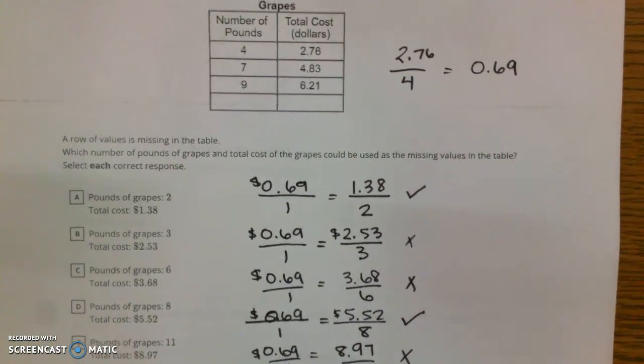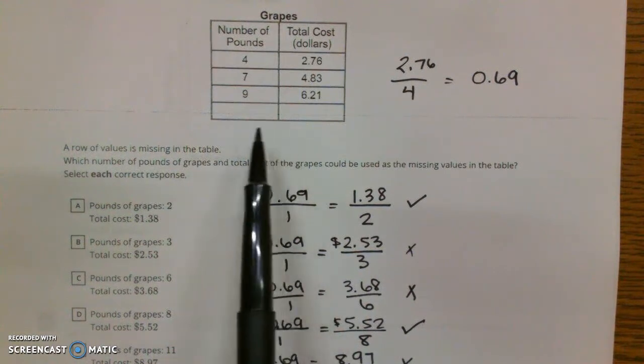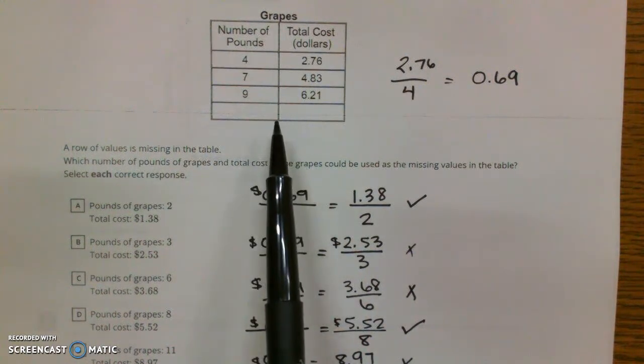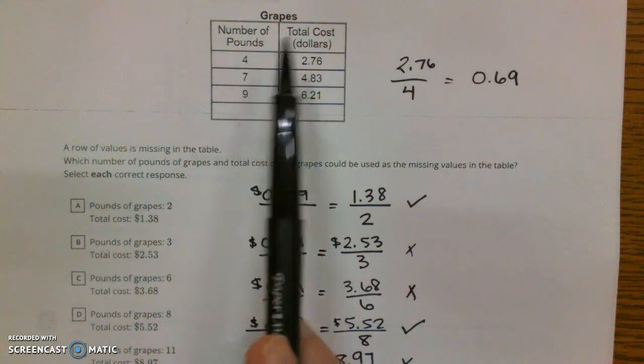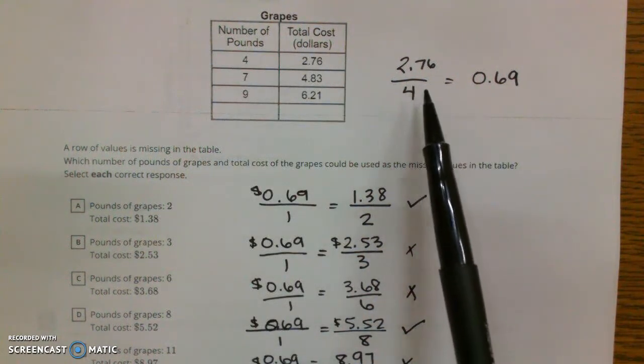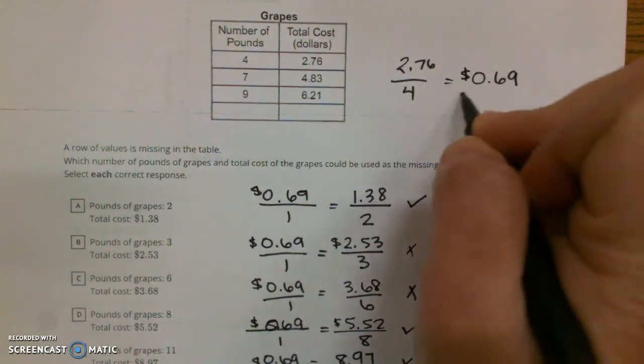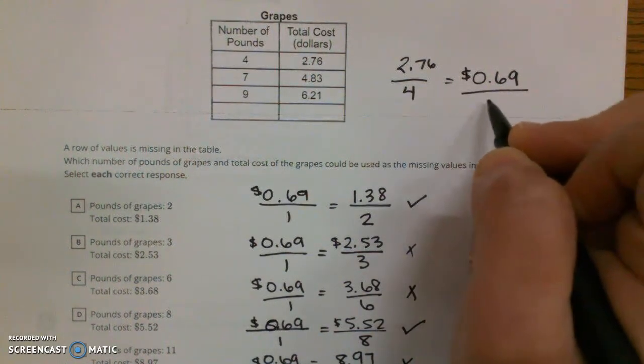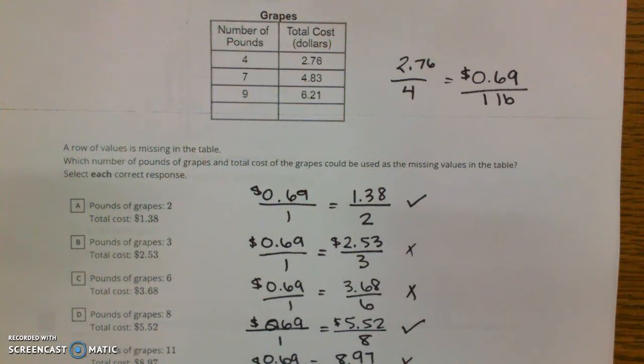In the next question, we were asked to find the missing component of the table if you're given number of pounds of grapes and total dollars. From this table, I was first able to find my unit rate of 69 cents for 1 pound of grapes.